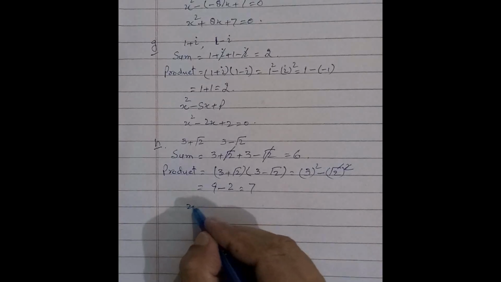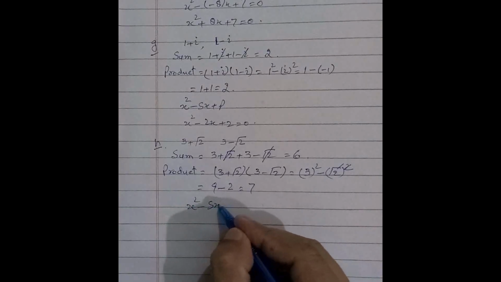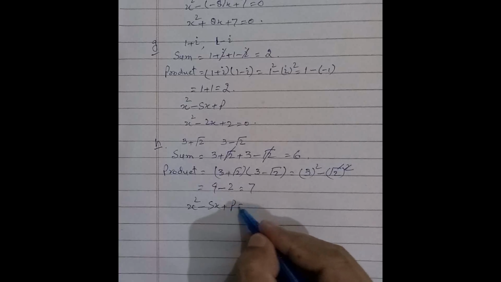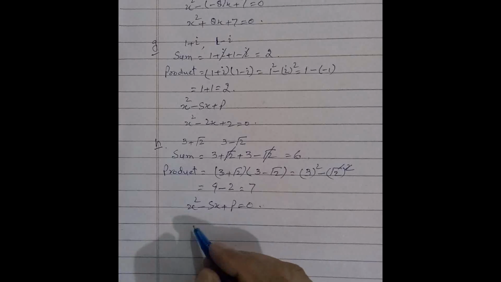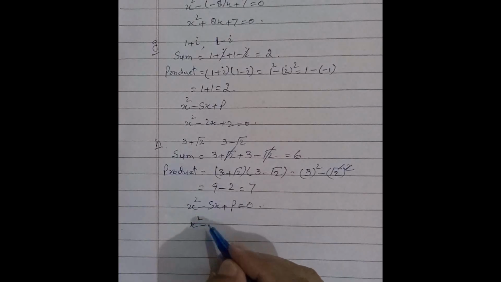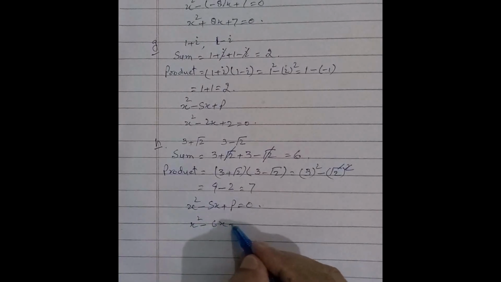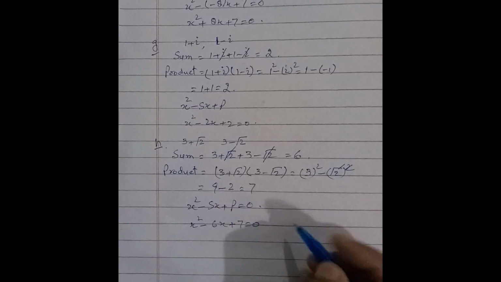And the standard equation is x square minus sx plus p is equal to 0. Now we put the values of s and p, means sum and product, in this equation. We get x square minus 6x plus 7 is equal to 0.